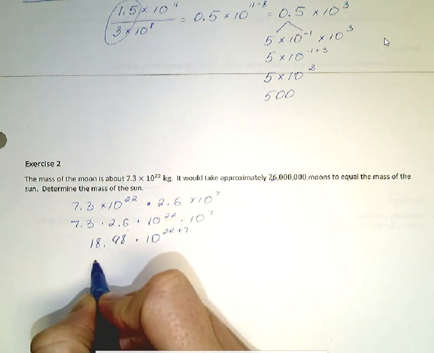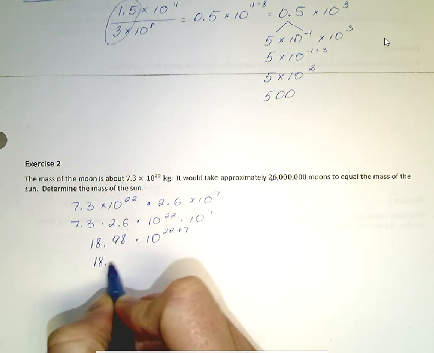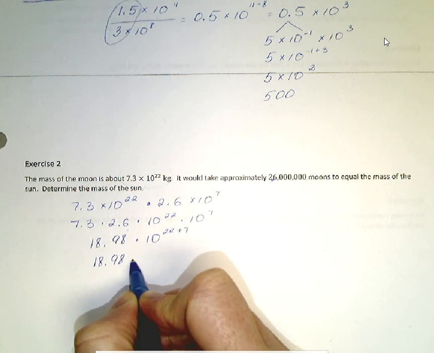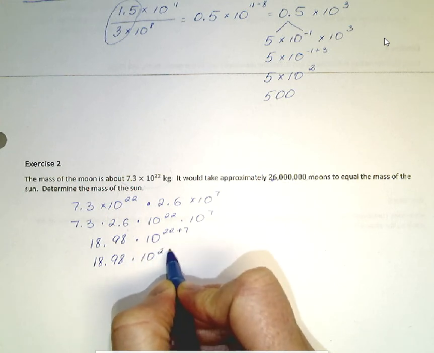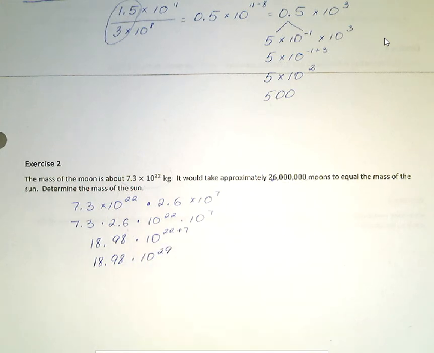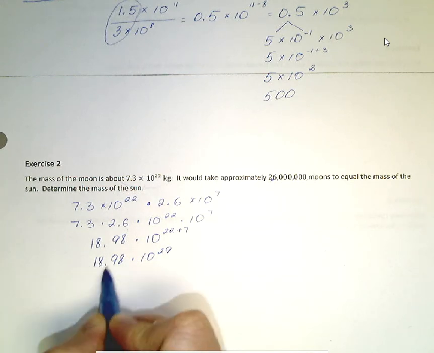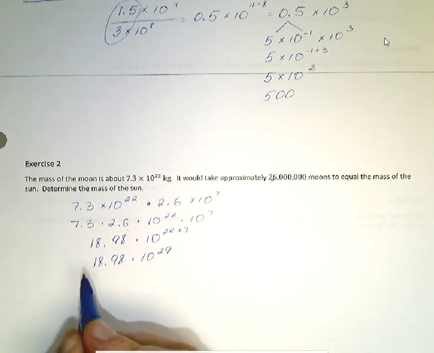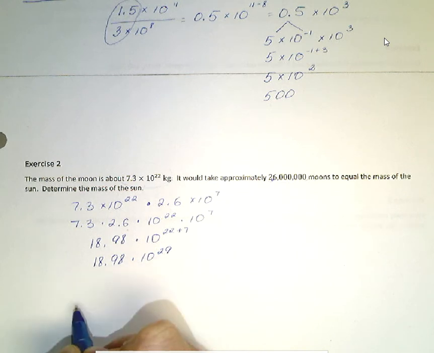So I will have 18 and 98 hundredths times 10 to the 29th. Now I'm looking at my 18 and 98 hundredths. Is it written in scientific notation? The whole number is more than 10, so no, it is not. We need to move our decimal backwards one.